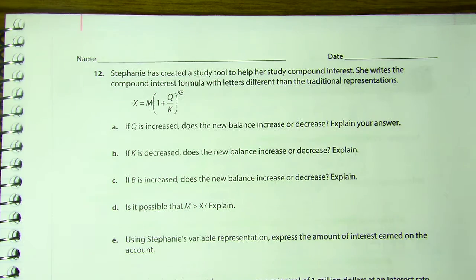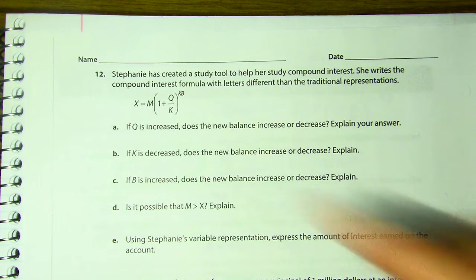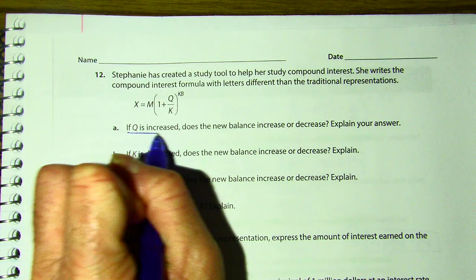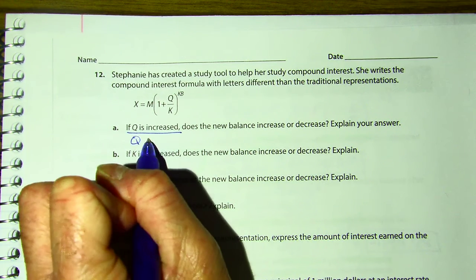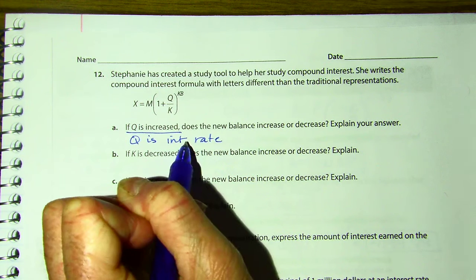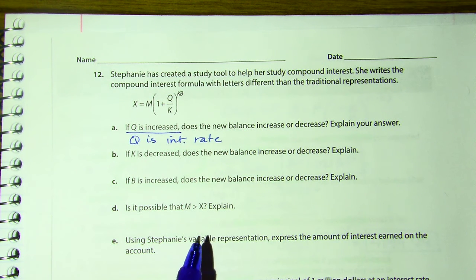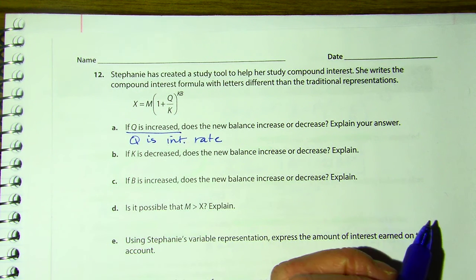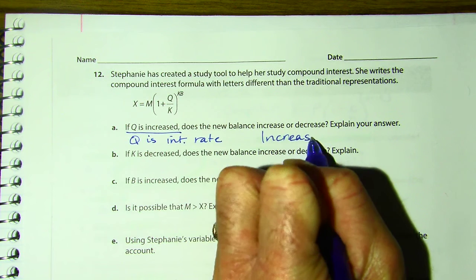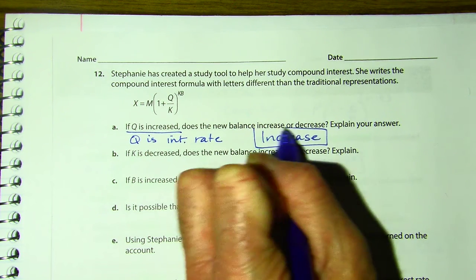So we're going to talk about the effects of everything. So she has created this formula, and it wants to talk about if Q is increased. Well, in this formula, Q is your interest rate. So what do you think would happen? Do you think we're going to make more money or less money if we have a greater interest rate? The answer should be an increase. The greater the interest rate at our bank, the more money we'll make.